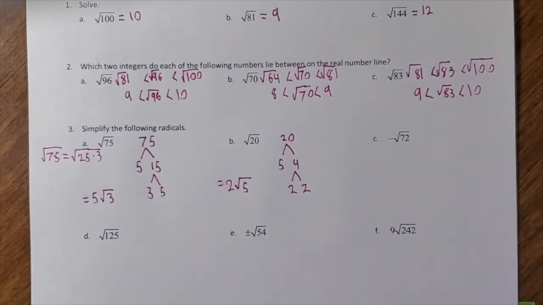Alright, why don't you go ahead and see if you can do these next 4 on your own. Go ahead and pause the video for a little bit and try those out, and then unpause and we'll go over them together.